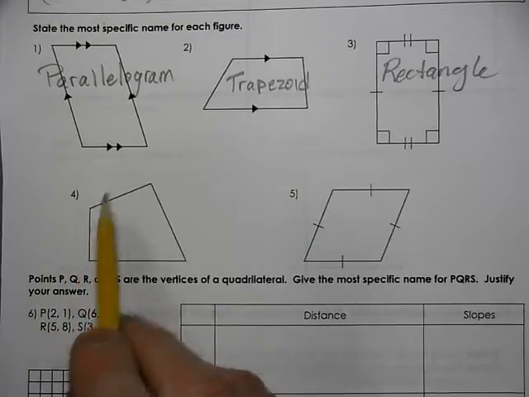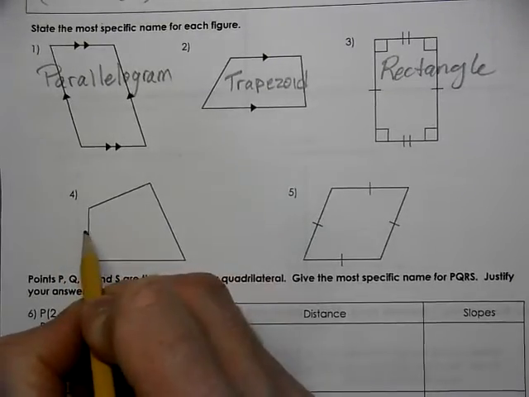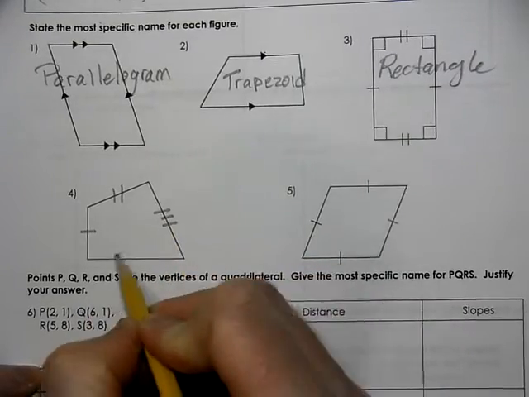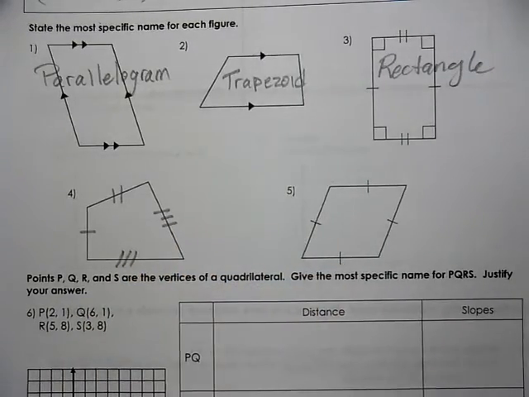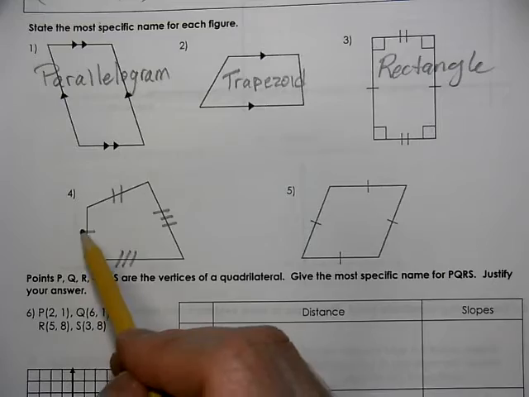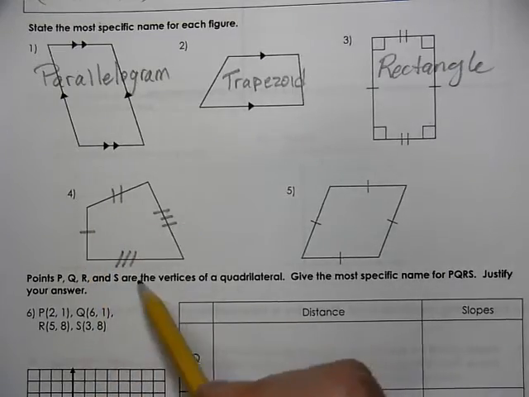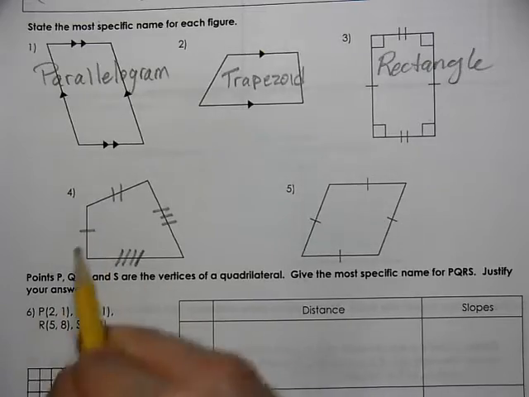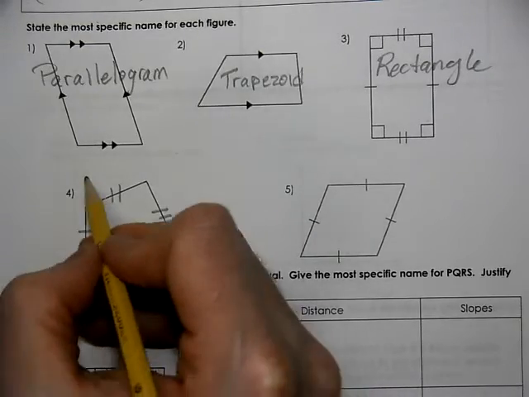Number 4, we have four sides. If you would look here, another way we could have this marked is that all the sides are different. So there's nothing special here. A kite would require two sets of consecutive sides to be the same. We don't have that anywhere. So this is just a quadrilateral.